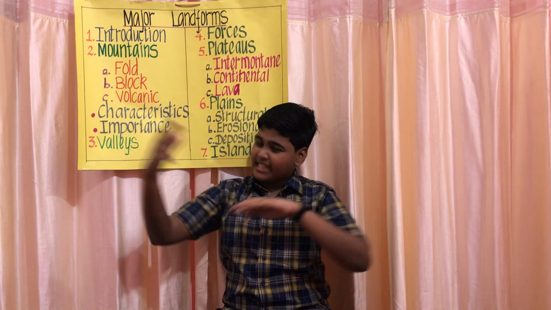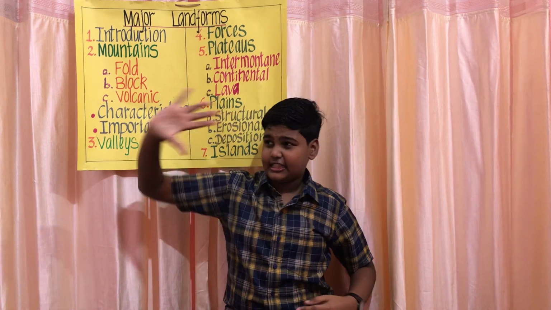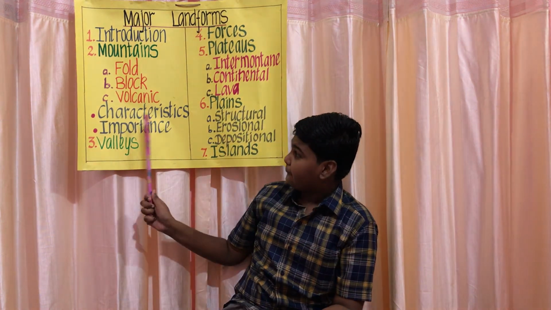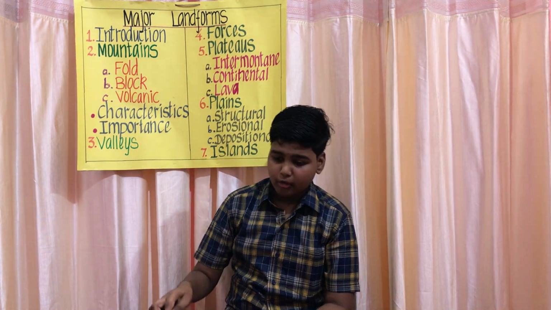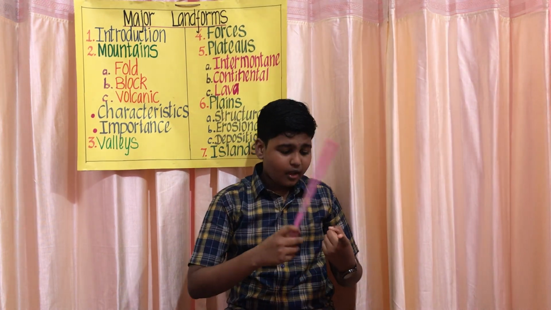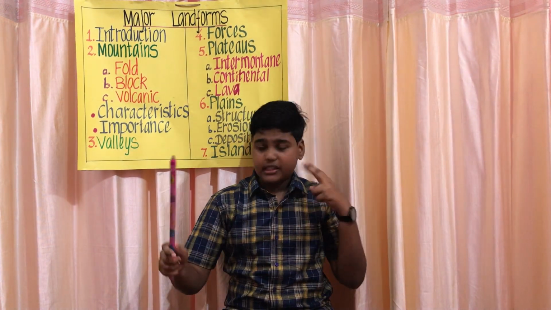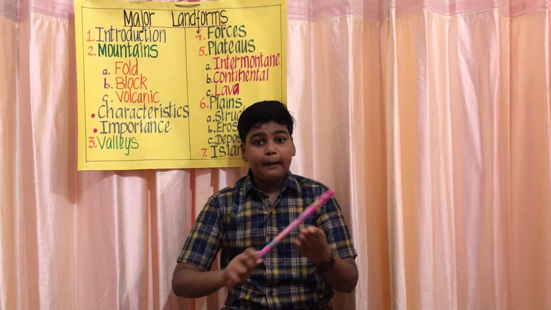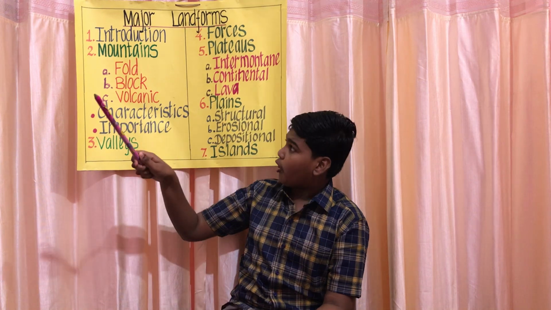Why? That's because they are formed by erosion. So when the wind, sunlight, all these things erode the young fold mountain, old fold mountains are formed. That's why they have the rounded peaks. So these are the main characteristics of old fold mountains, and some examples of old fold mountains are the Vosges, Vindhyas, Aravallis and Appalachians. So all these mountains are examples of old fold mountains.